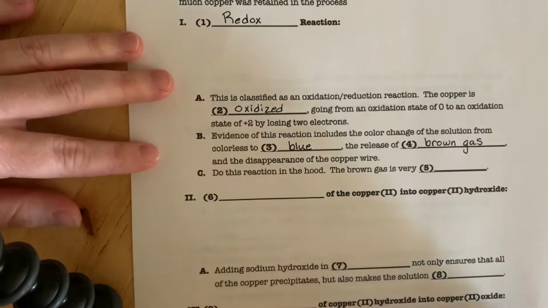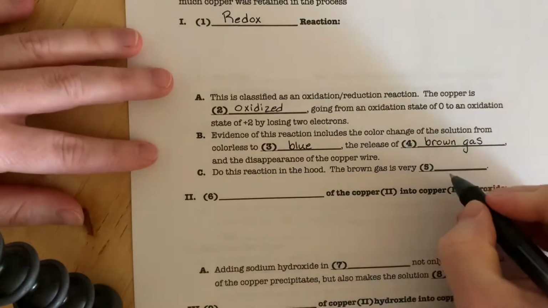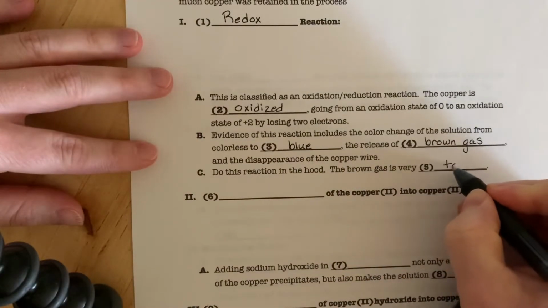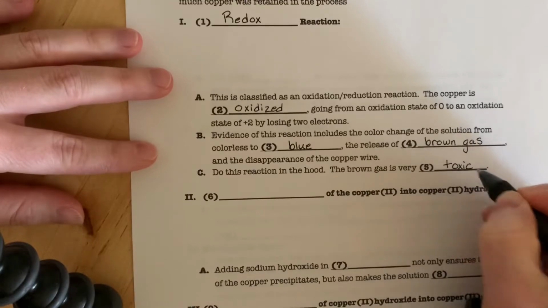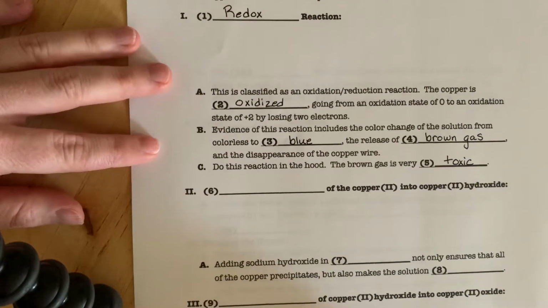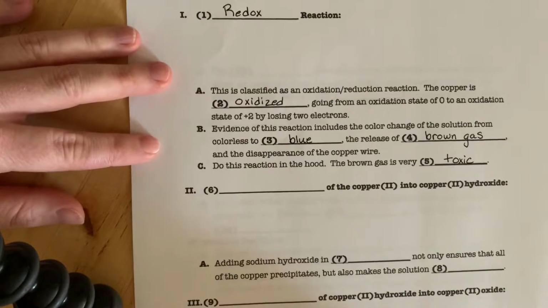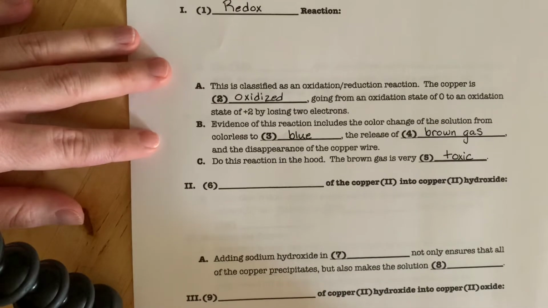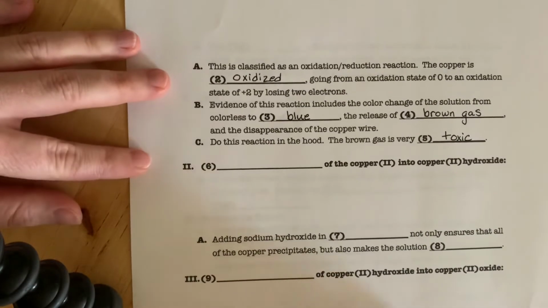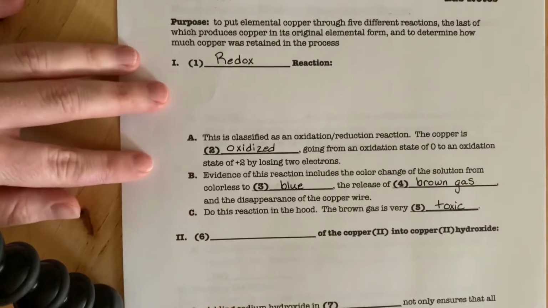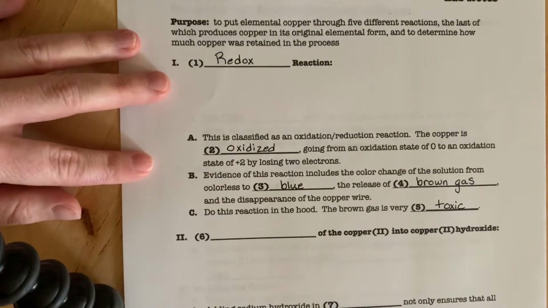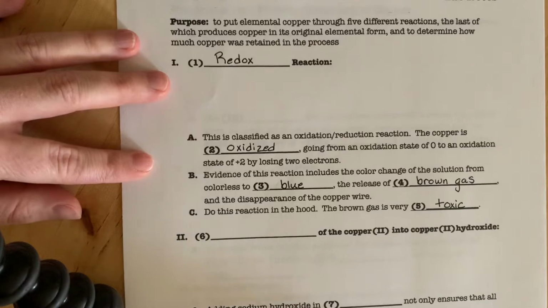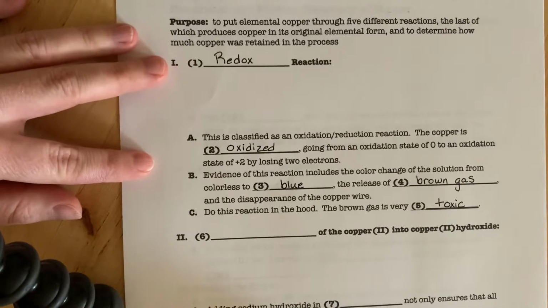And we actually have to do this one in the fume hood because the brown gas is super toxic. And not the kind of toxic where, you know, it'll give you cancer in 20 years. It's the kind of toxic that'll hurt you right now when you inhale it, so careful. So let's draw a picture of what that would look like. Let's draw a before and after picture of your principal species in solution.